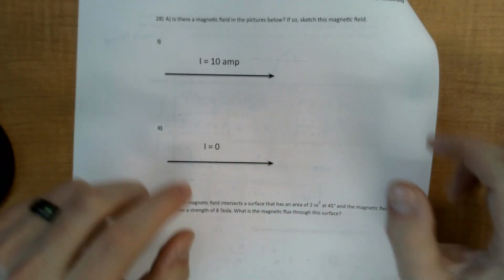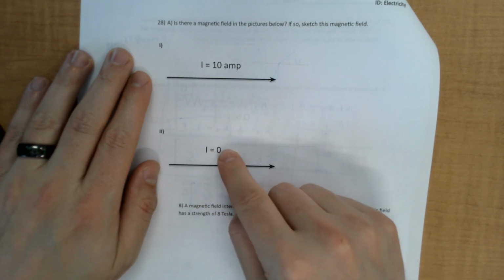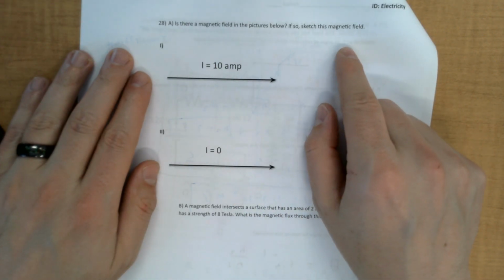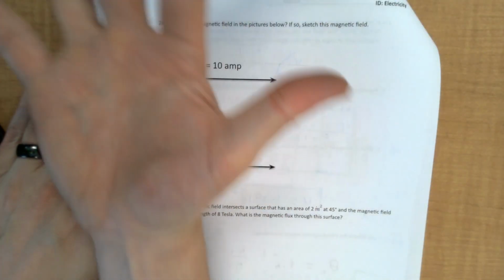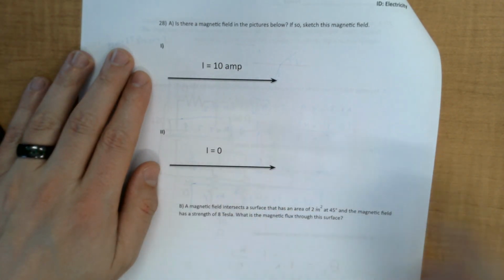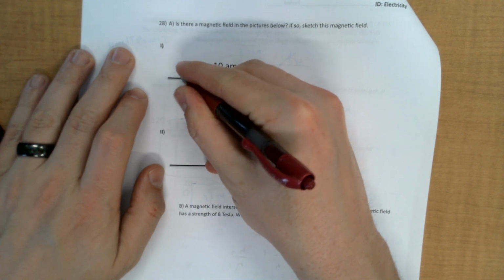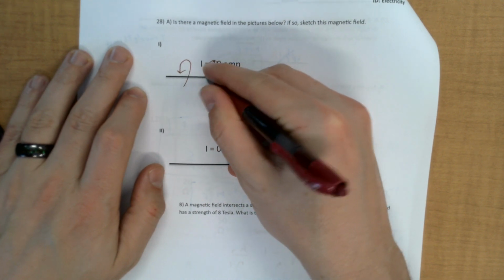Hey, another magnetism question. We got amps, 0 actually. Sketch the magnetic field. This time we're using the right-hand rule the right way. So put the thumb, wrap it around if there's current. No current, no magnetic field. This one has a magnetic field. It can go like this, around the wire.